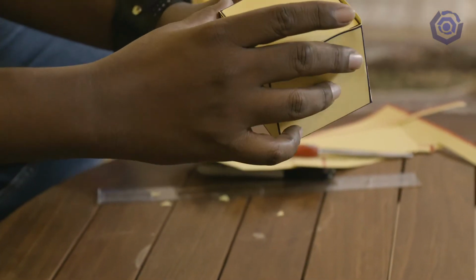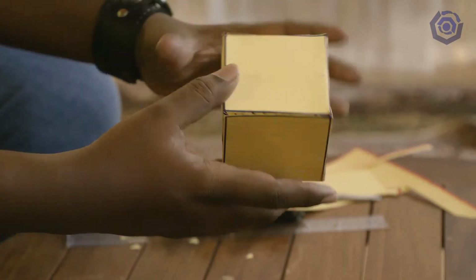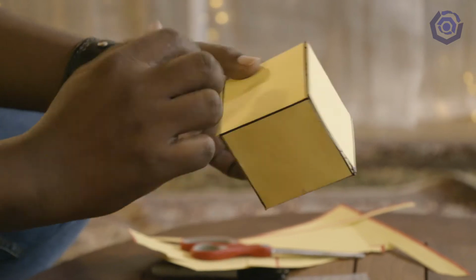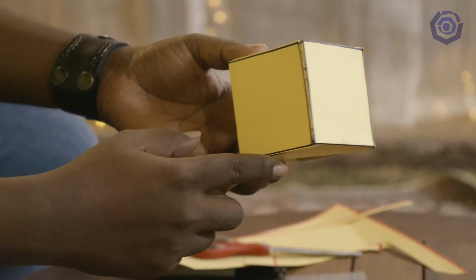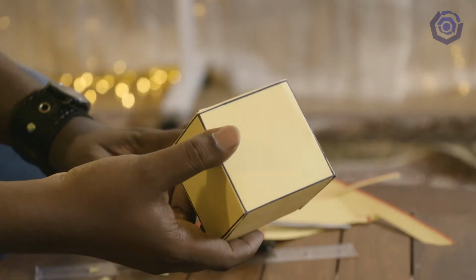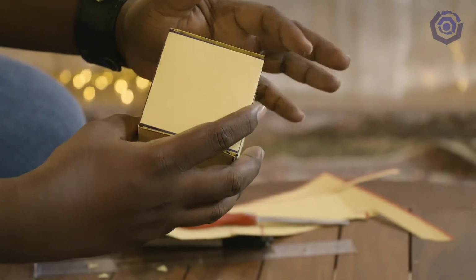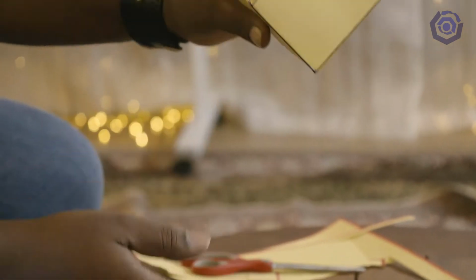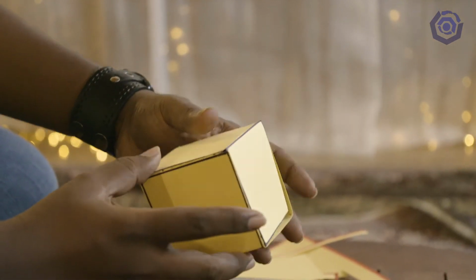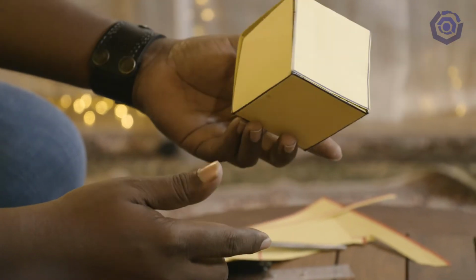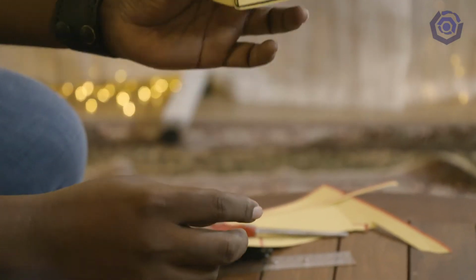And there you have it. If you notice, we have 1, 2, 3, 4, 5, 6 faces, 1, 2, 3, 4, 5, 6, 7, 8, 9, 10, 11, 12 edges, and we have 8 vertices. So this is the cube, and this is how it looks after you use the net and put it together.